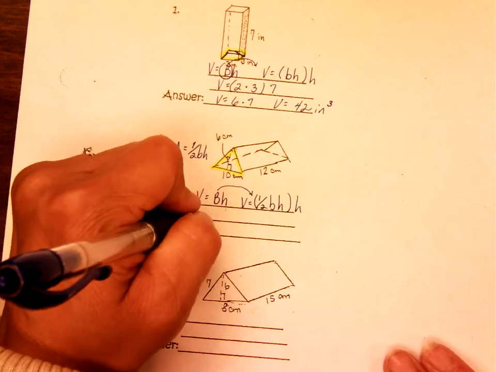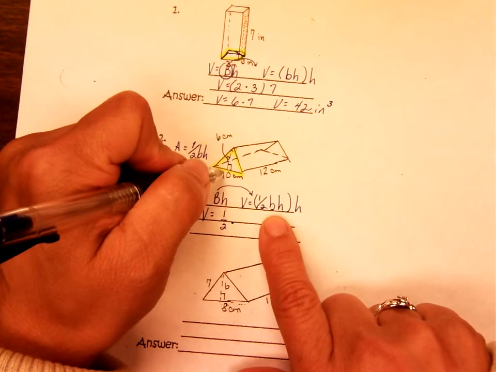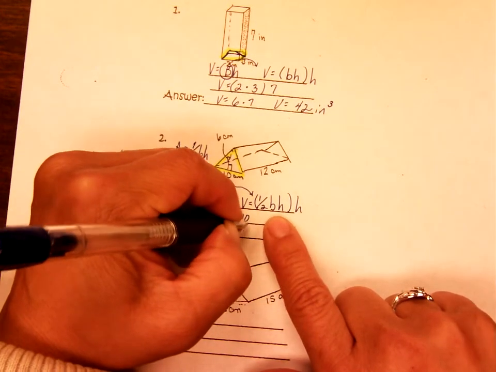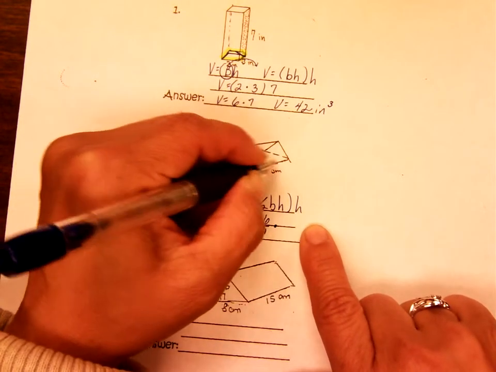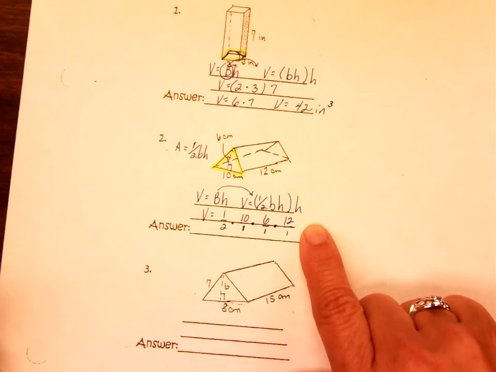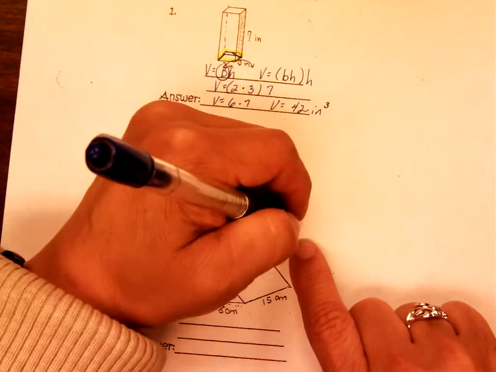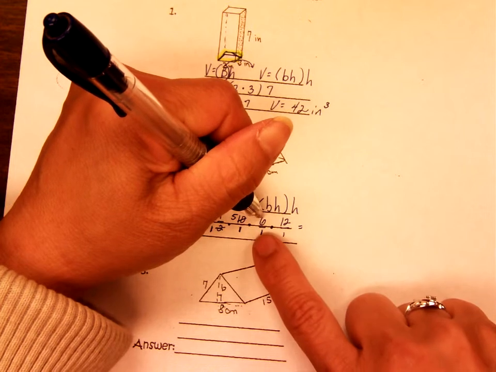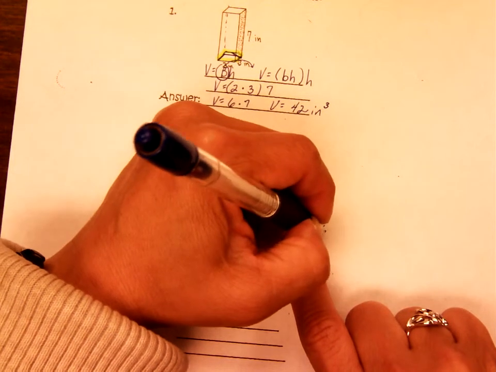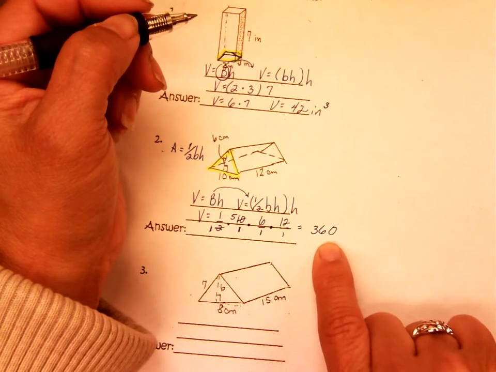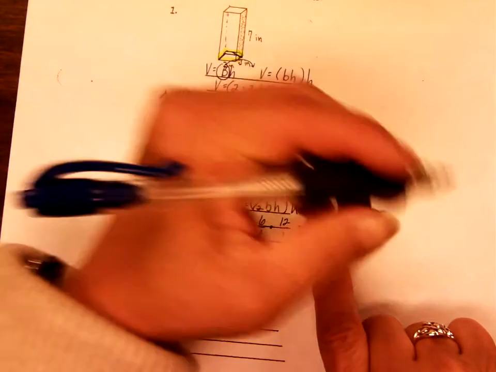So now you have V is equal to 1/2 times the base of the triangle, 10 over 1, times the height of the triangle, which is 6 over 1, times the height of the prism, which is 12 over 1. Now you're going to cross reduce. 2 goes into 2 once, 2 goes into 10 5 times. Multiply across: 5 times 6 is 30, and 30 times 12, well, 3 times 12 is 36, add my 0. So V is equal to 360 centimeters, and because you're multiplying the base times the height of the prism, it is cubed.